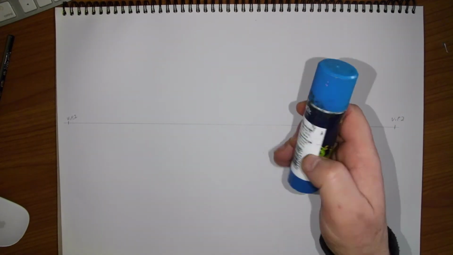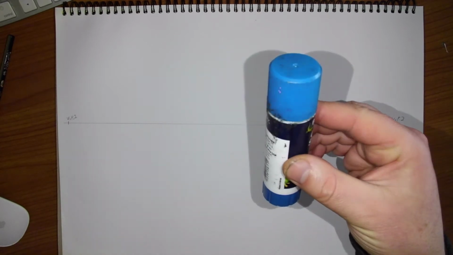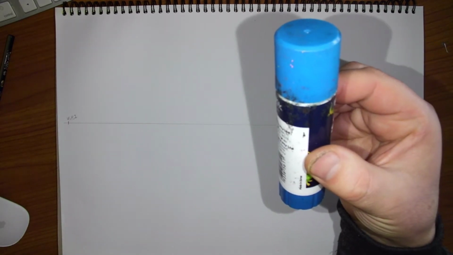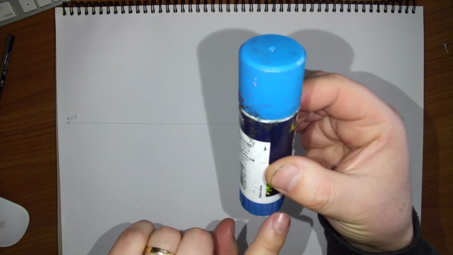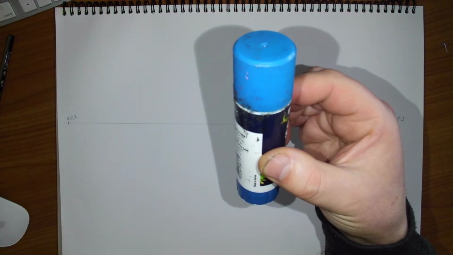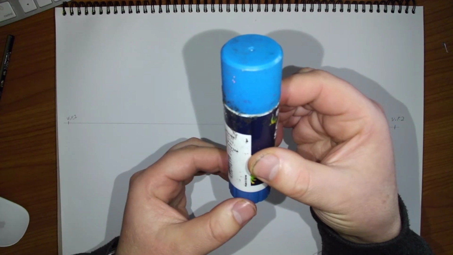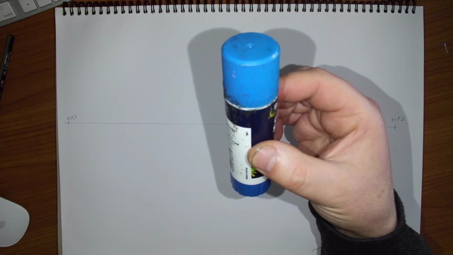First of all, we need to figure out how cylinders work. I've got a glue stick right here, so let's have a look at it. If I have this glue stick at an extreme angle, you'll see that this side is smaller than this side here. So in the distance, the circle is smaller, and in front of you, the circle is bigger.